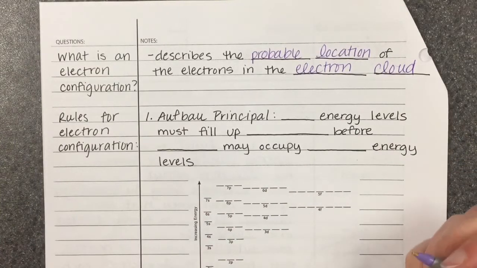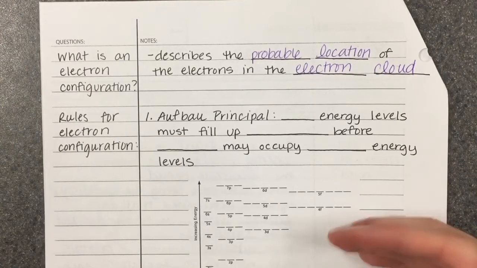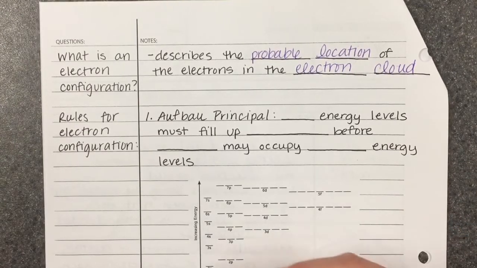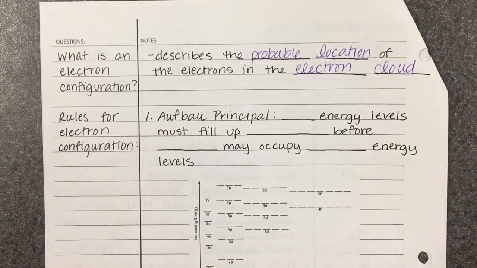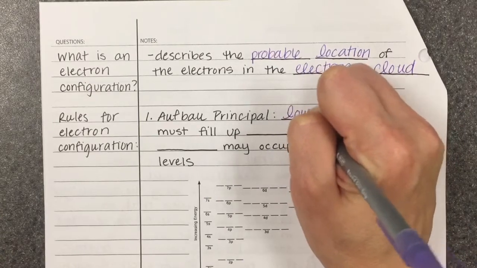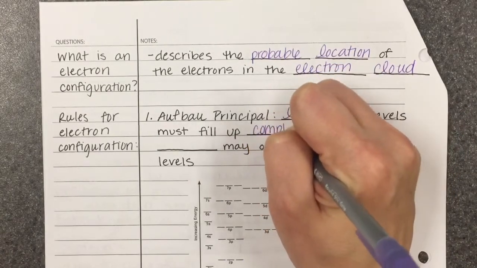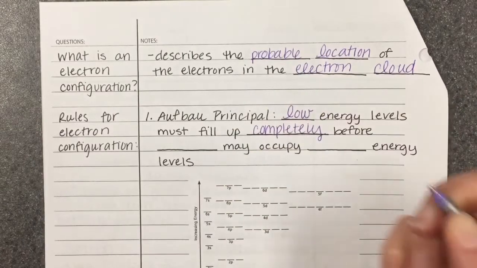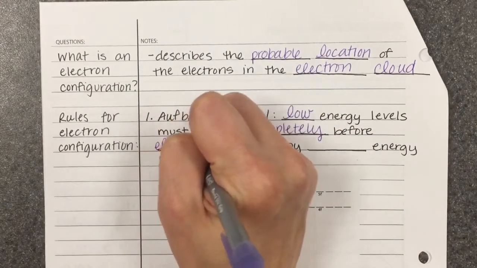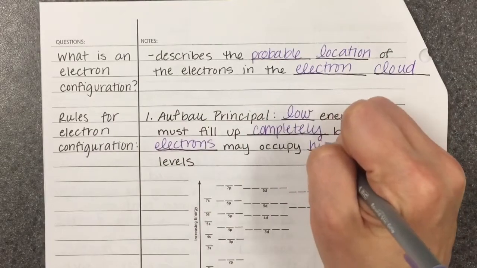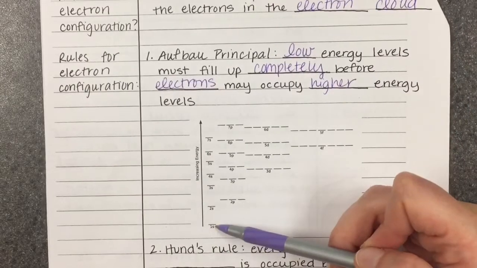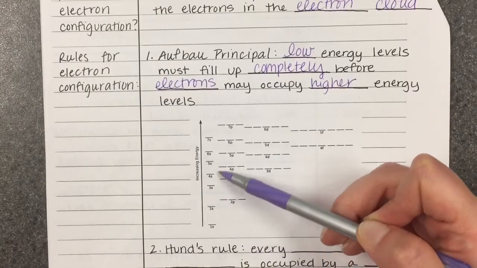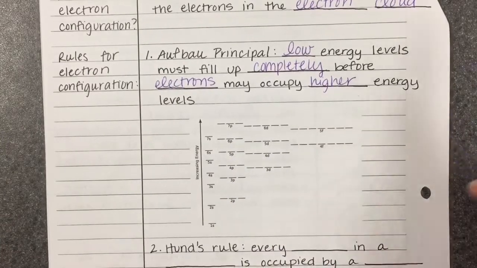The Aufbau Principle simply says we have to fill it up from low to high. We have to start with the 1s level and fill that up before we can go to the second energy level, and then fill that up before we go to the third. So low energy levels must fill up completely before electrons may occupy higher energy levels. So looking at this chart, we're going to start at the bottom with the lowest amount of energy. We're going to fill up the 1s sublevel. And from there, we're going to work our way up. Okay, that's the Aufbau Principle.